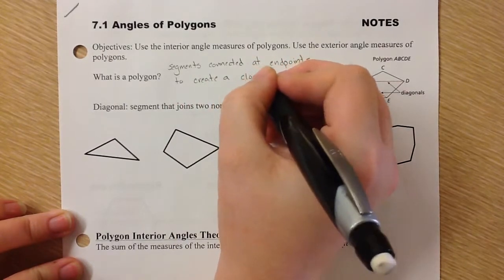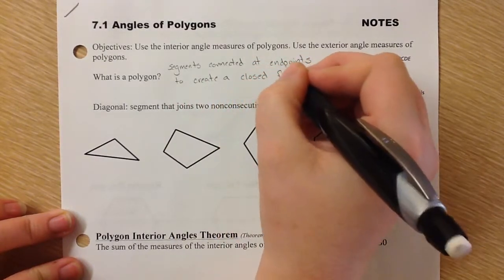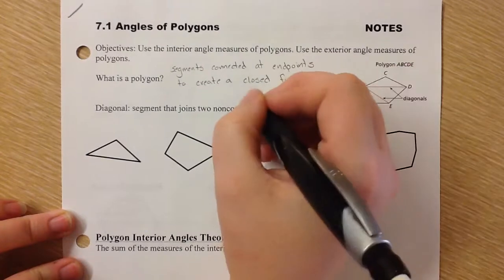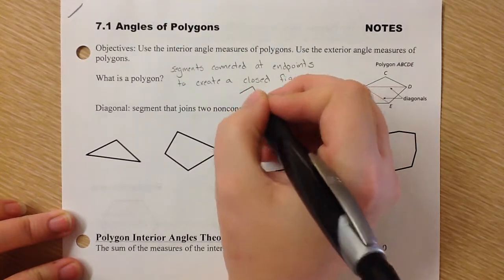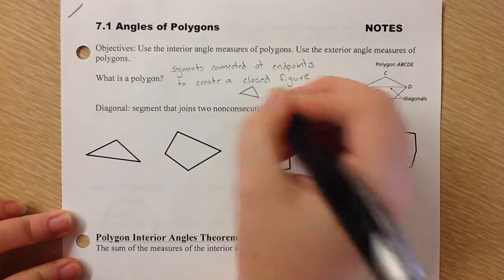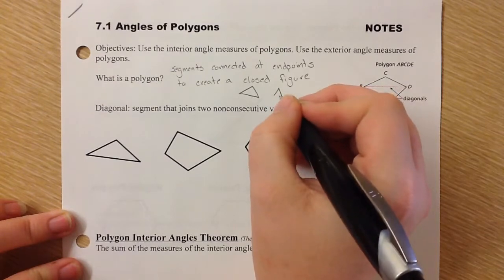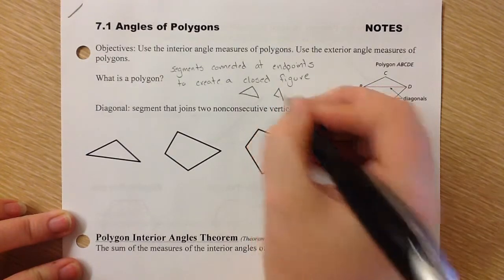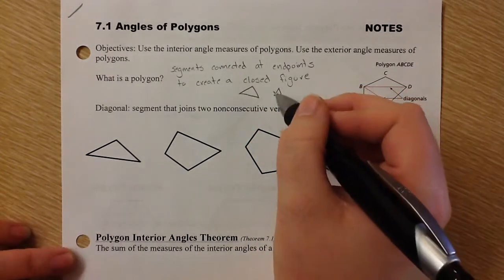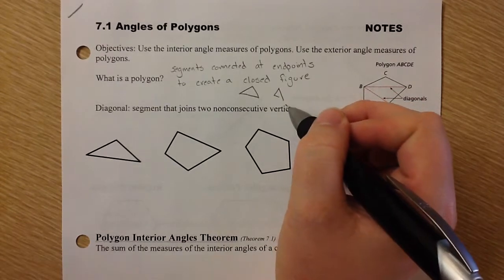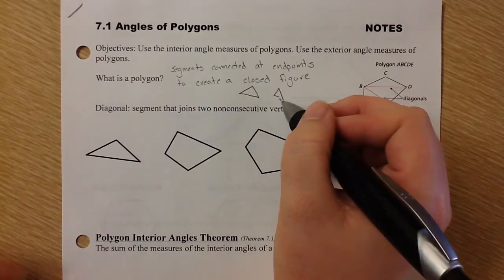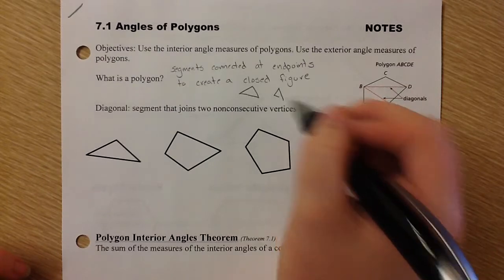What we mean by closed is that once you're inside, you cannot get out. For an example, closed would be something like this. Open would be something like that. Here, these are segments connected through endpoints, but it's open. You see, we can kind of get in or out here.